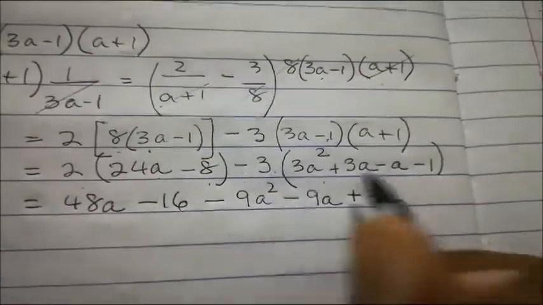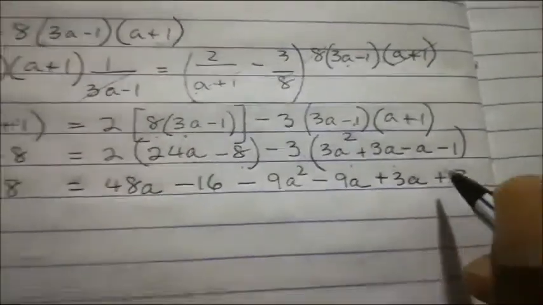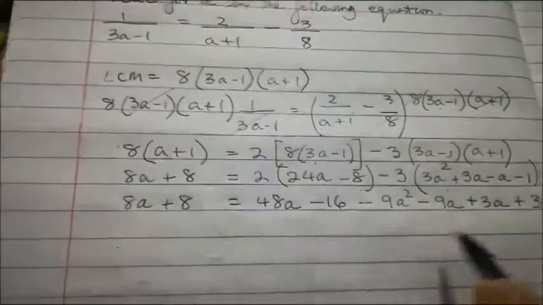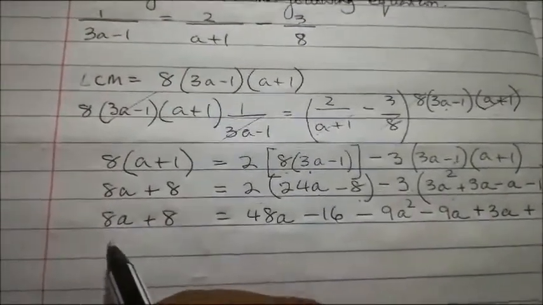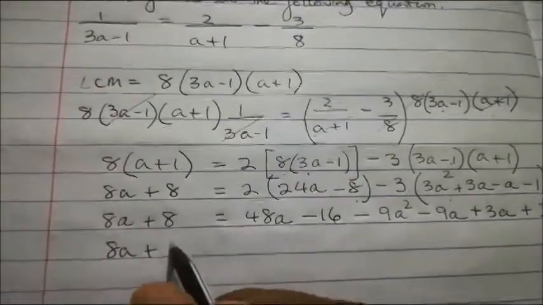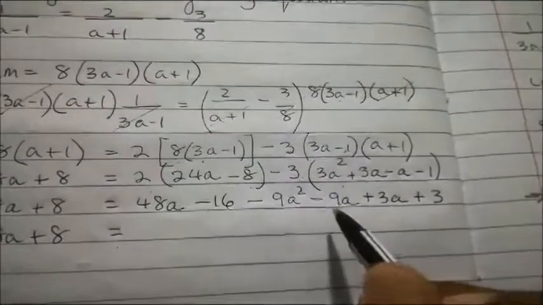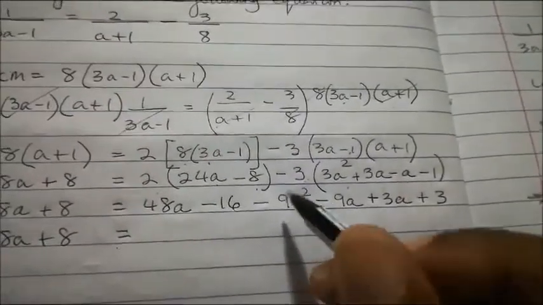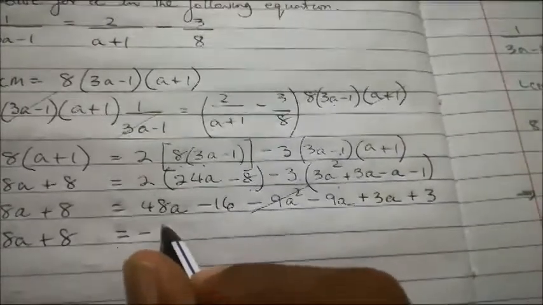A negative 3 multiplied by a negative 1 is going to give you a positive 3. So we're getting there. We're actually simplifying everything now. So this is going to be 8a plus 8. Let us simplify the right hand side first. We're going to bring this to the front, 9a squared.